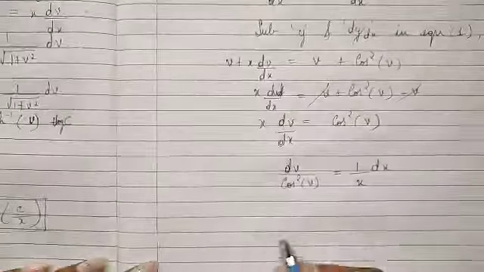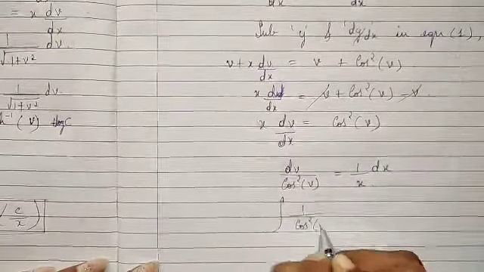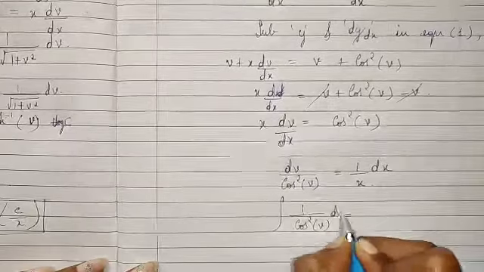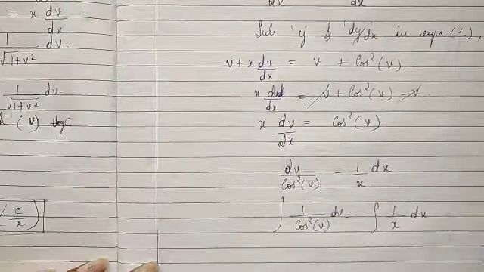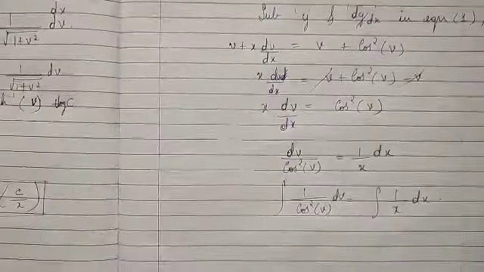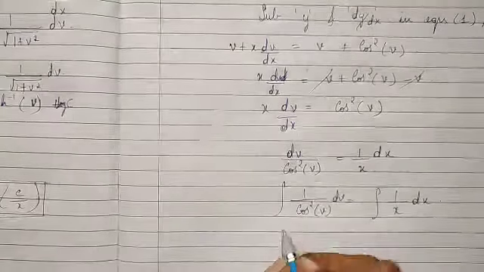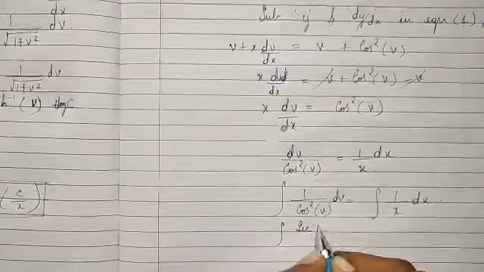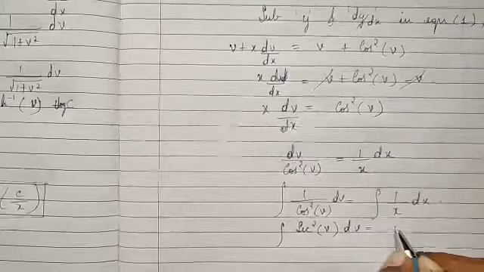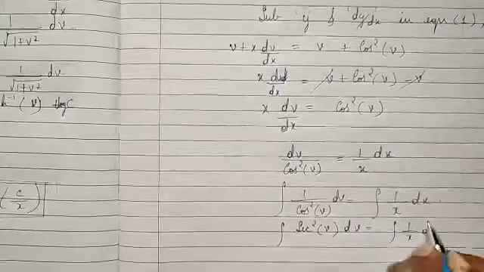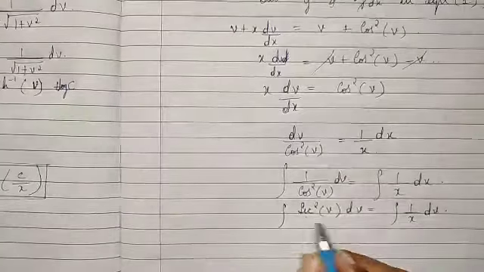Now integrating on both sides, I get integral of 1 by cos square v dv is equal to integral of 1 by x dx. So what is 1 by cos? 1 by cos is nothing but secant, right? So it is sec square v dv is equal to integral of 1 by x dx. What is the integration of sec square v?